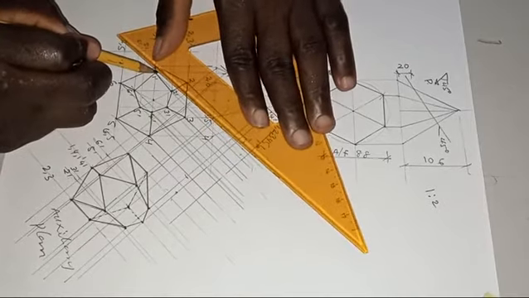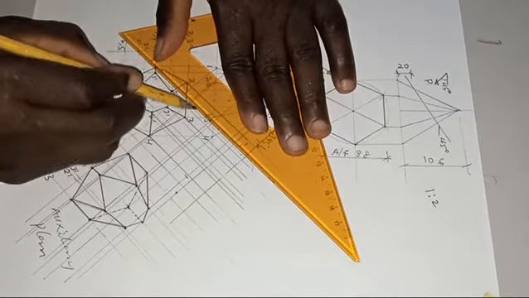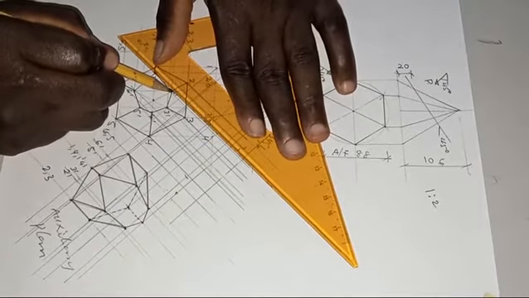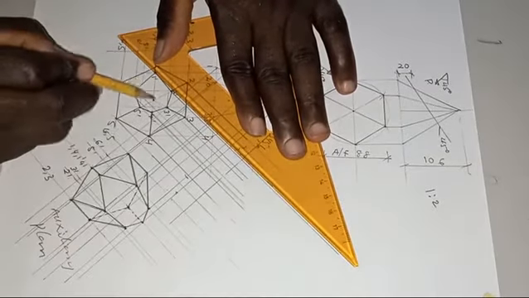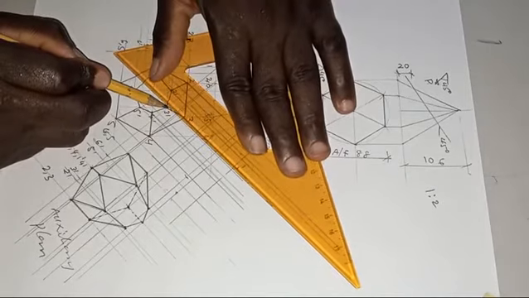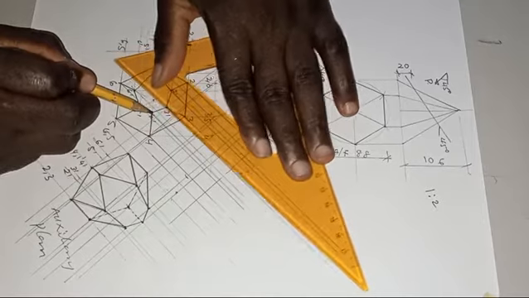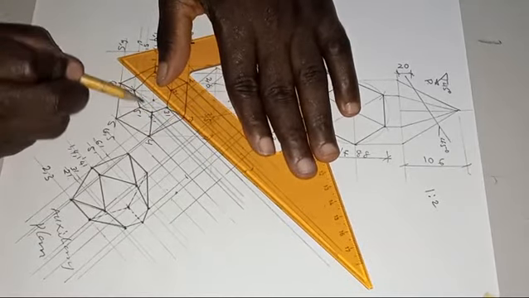First one is 1, which is this, followed by 2, which is this, followed by 3, which is this, then 4. Which one is 4? Yeah, it's this one.